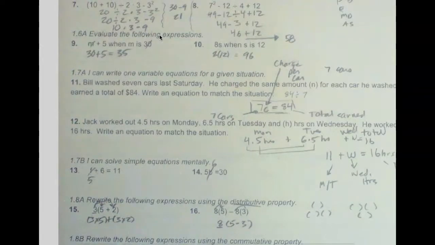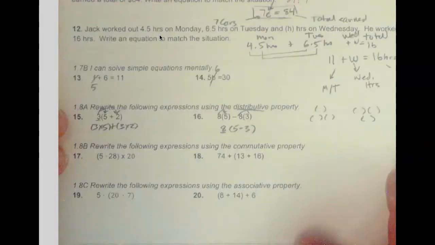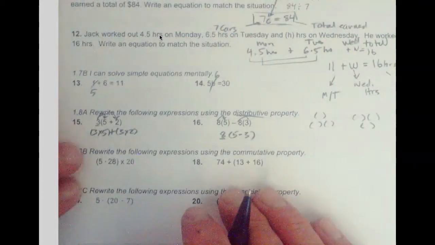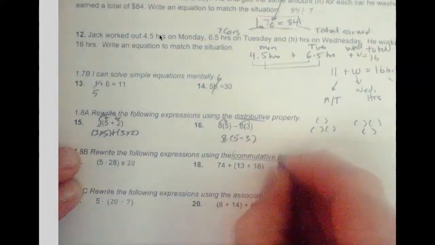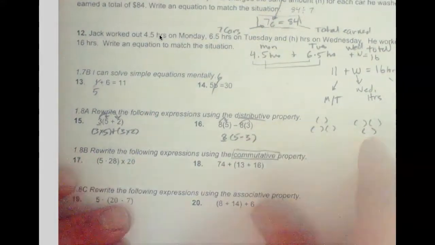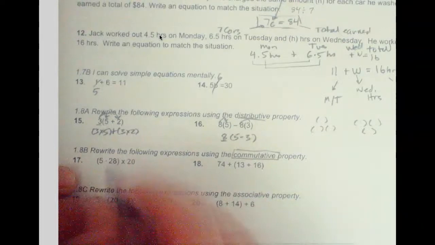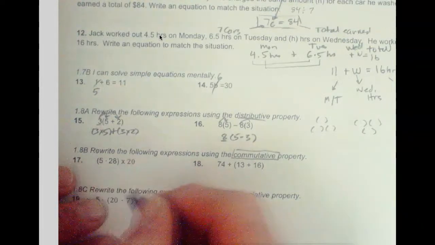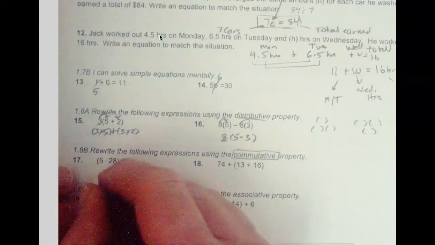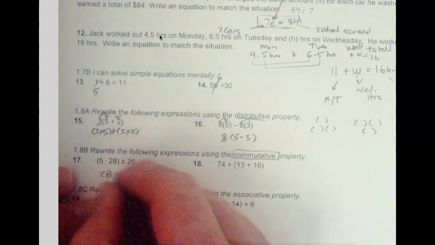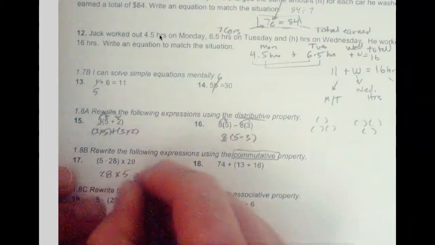Okay. All right, so let's keep rolling here. Take a look at a couple other ones. Rewrite the following expressions using the commutative property. Well, commute means to move. So we can just move some numbers around here, but we really can't take them out of the parentheses. So I would rewrite this one as 28 times 5 times 20.